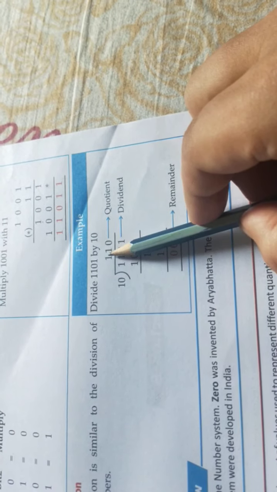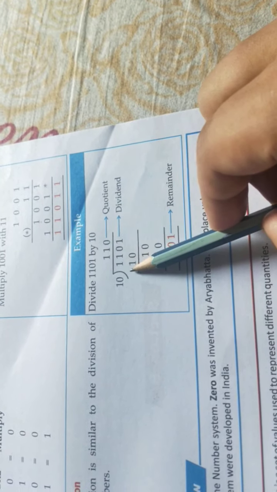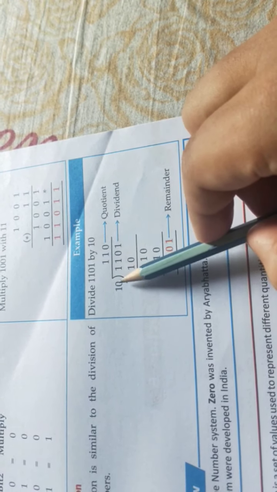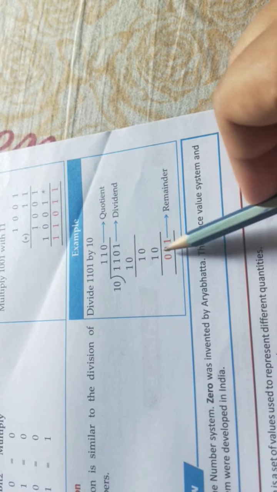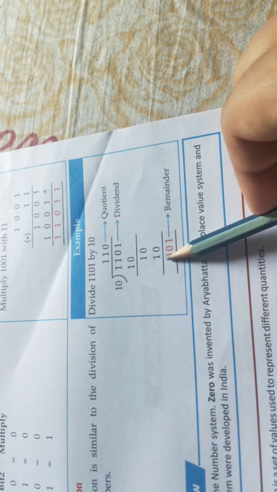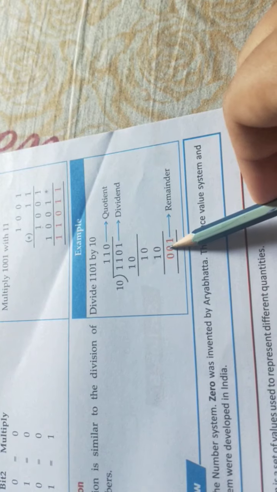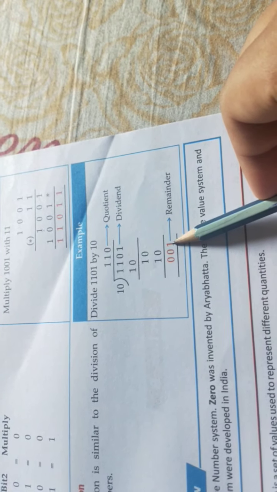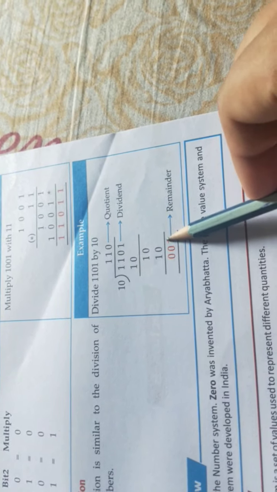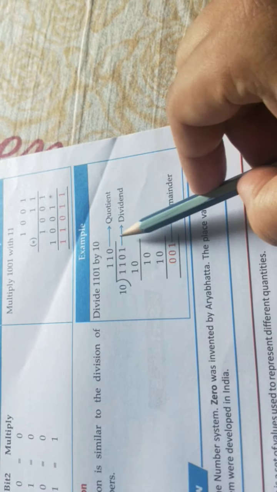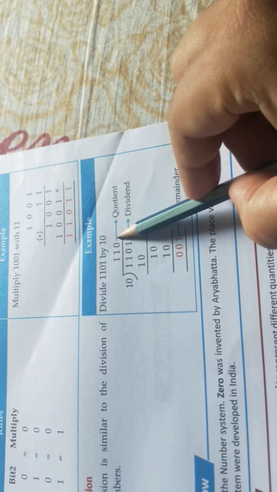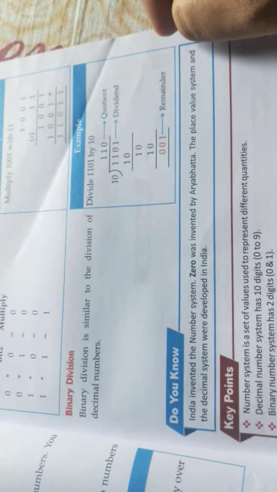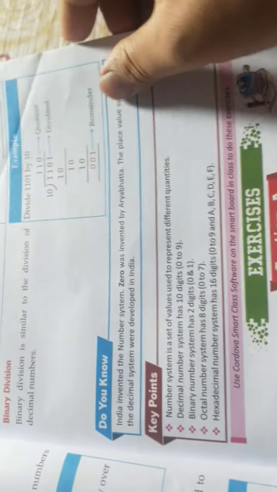So 10 into 1 will be 10. If you subtract it, you will get 1 over here, again 0 over here, again 10 into 1 will be 10. Okay, so 1 minus 1 is 0, 0 minus 0 is 0, and the other one comes over here. So this will be the remainder, this is the dividend, and the quotient is 110. Okay, so we have completed the chapter.